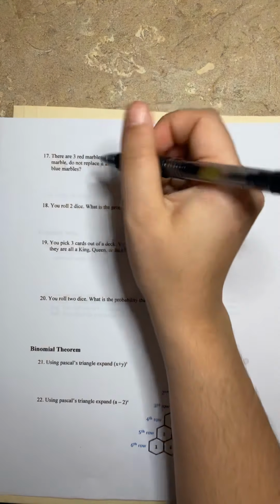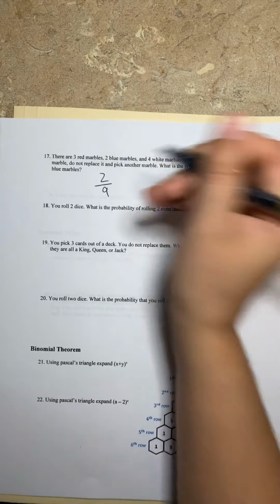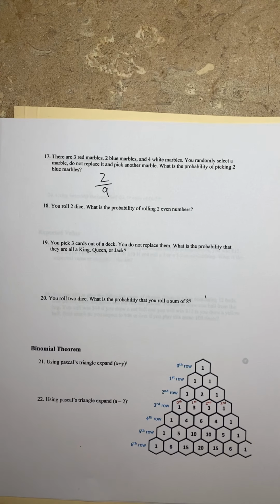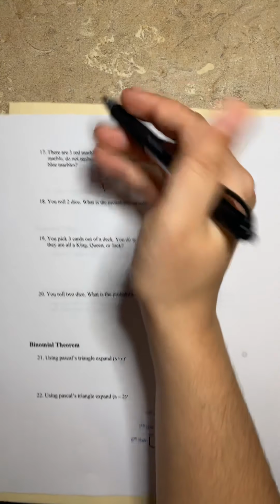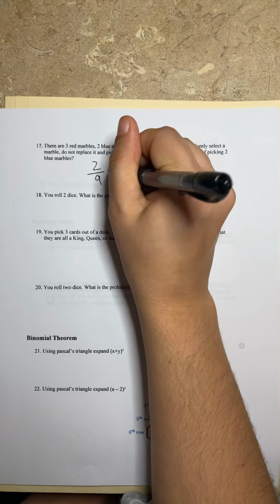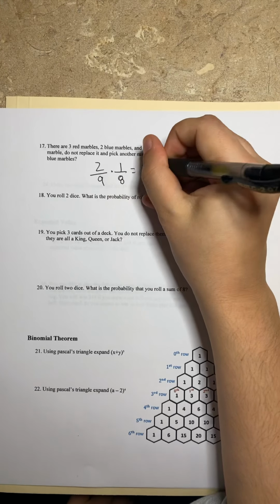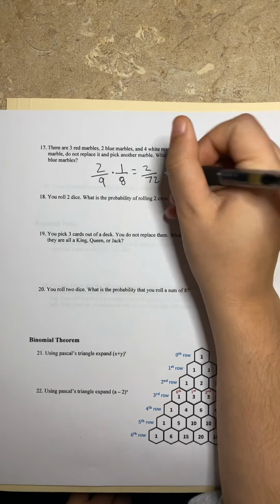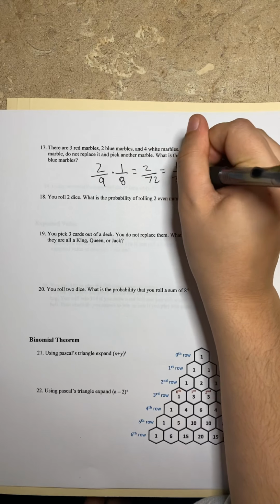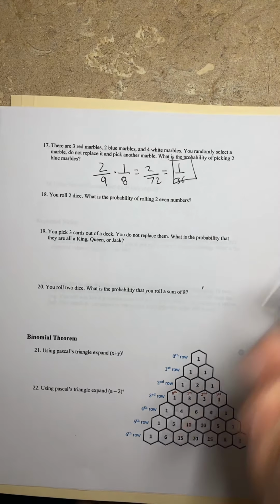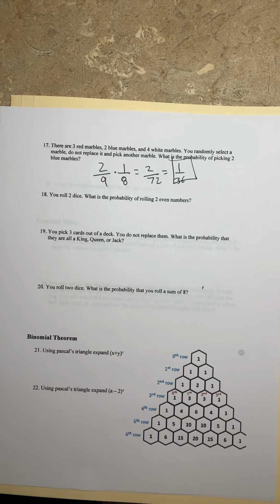So we have 2 out of 9 possibilities to choose a blue marble the first time, but then the next time I have 1 blue marble missing. So that becomes 1 out of 8 because I didn't replace that marble. So that means my total went down as well. So that becomes 2 out of 72, which simplifies to 1 out of 36. So you have a 1/36 chance to pick 2 blue marbles if you don't replace that first one.